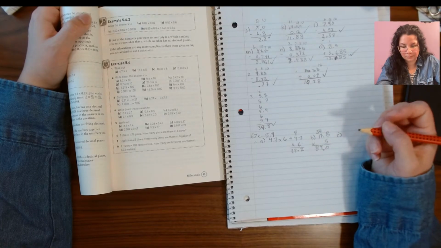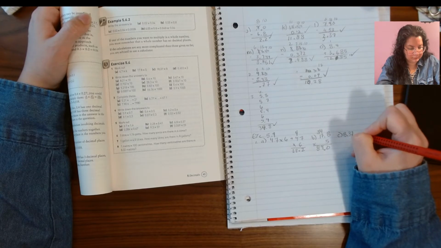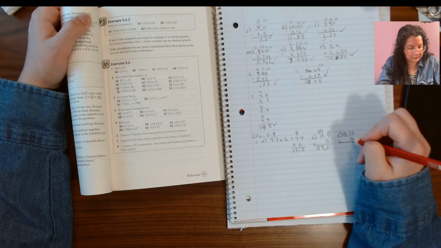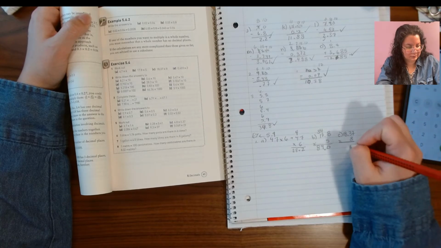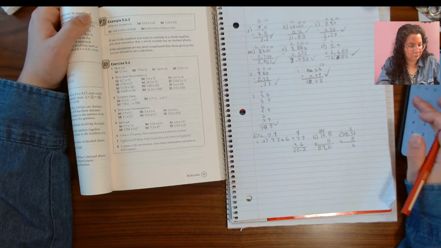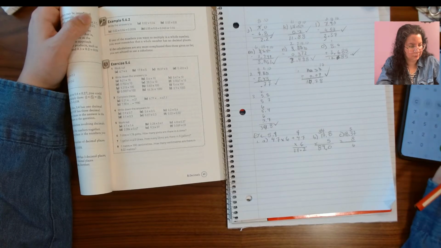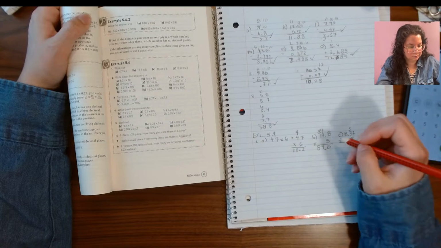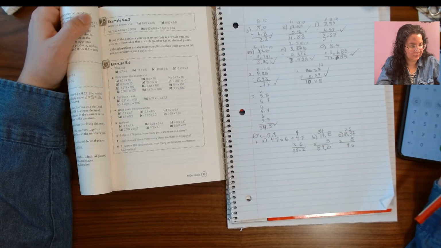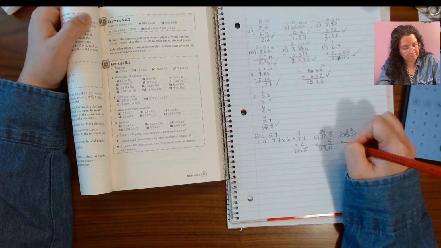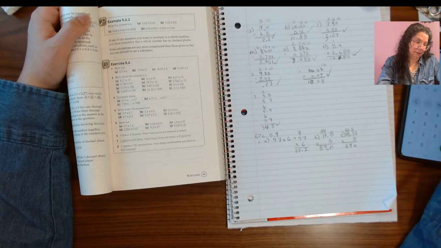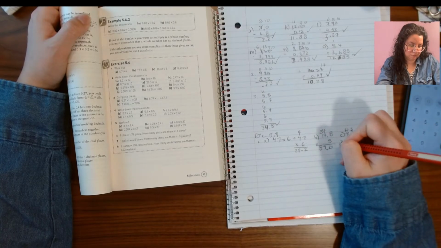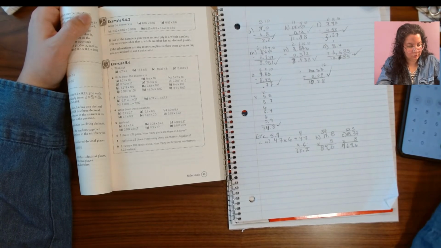C. 18.37 times 8. 8 times 7 is 56. 8 times 3 is 24, plus 5 is 29. 8 times 8 is 64, plus 2 is 66. 8 times 1 is 8, plus 6 is 14. So it's 146.96. No, 2 decimal places.